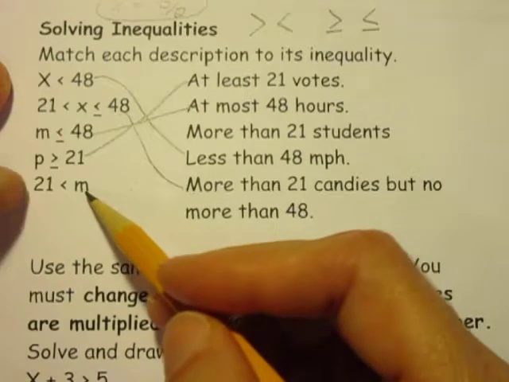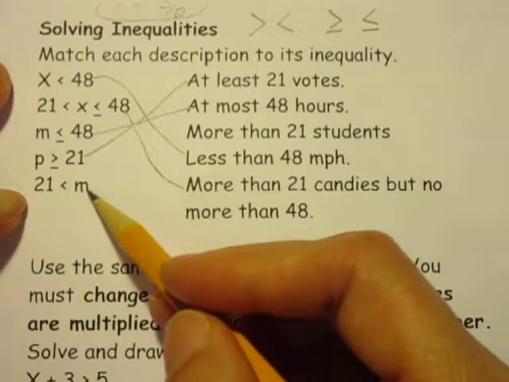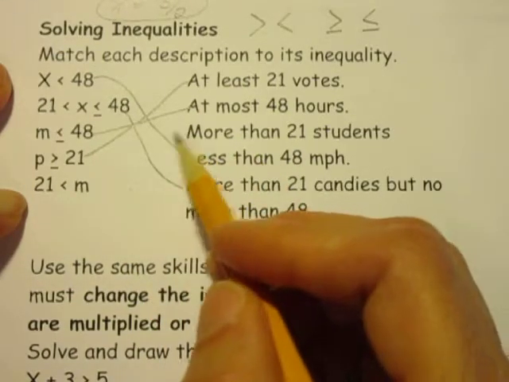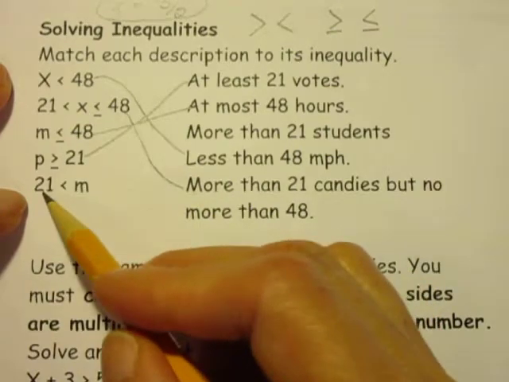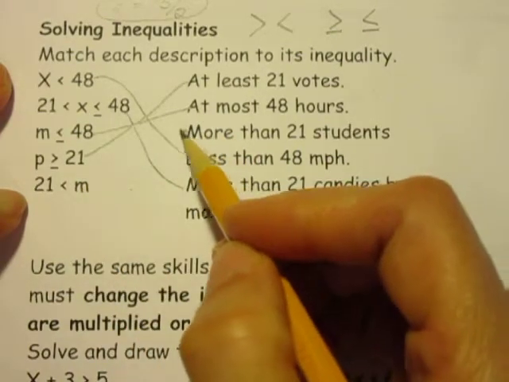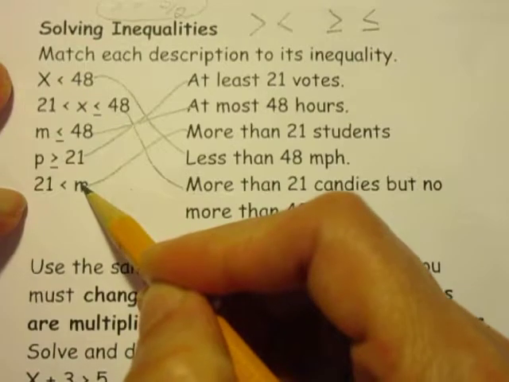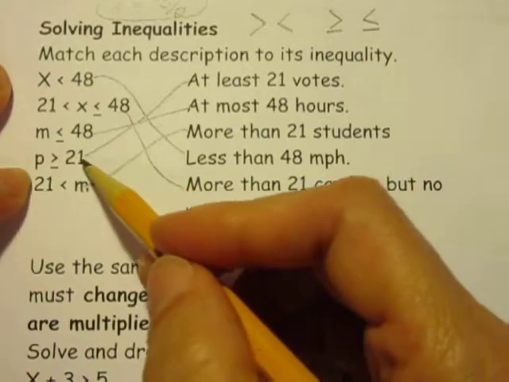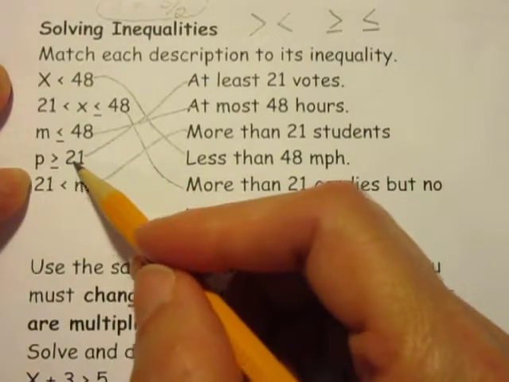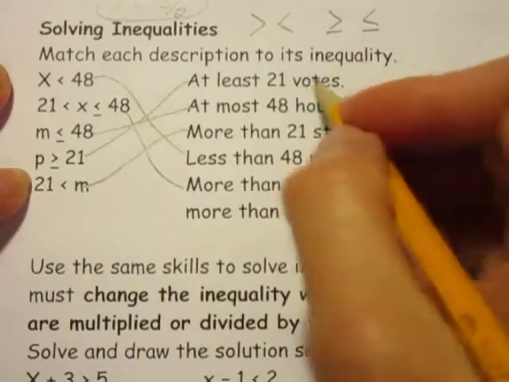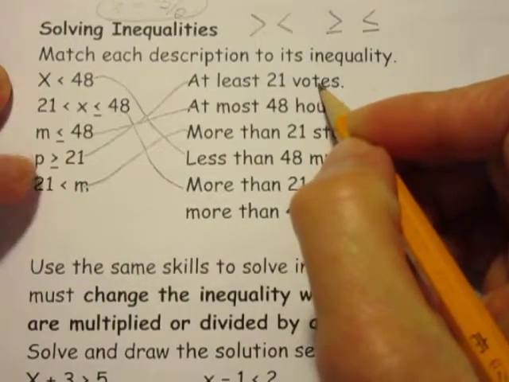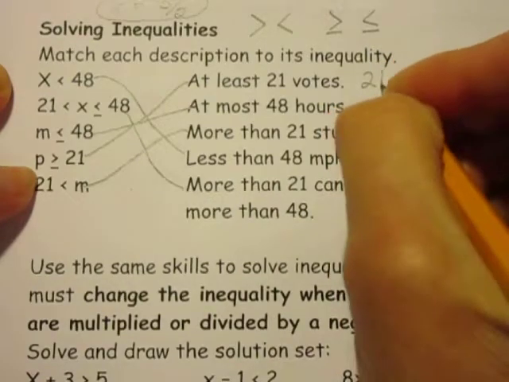And a solution set that would end up being 21 less than m is going to be that our solution is greater than 21. We can turn that around. So we have more than 21. So you can see there are a couple of different ways that you could write this. This solution set, greater than or equal to 21 for at least 21 votes, could be written backwards.